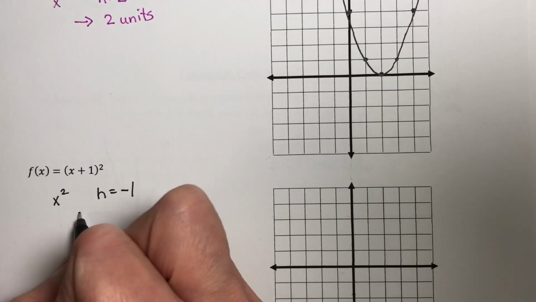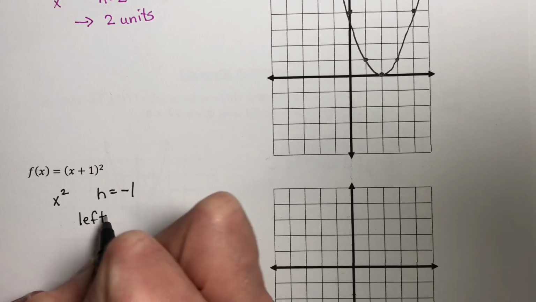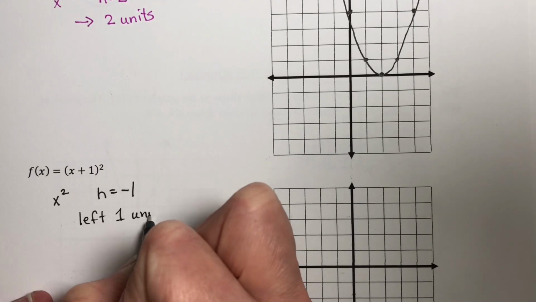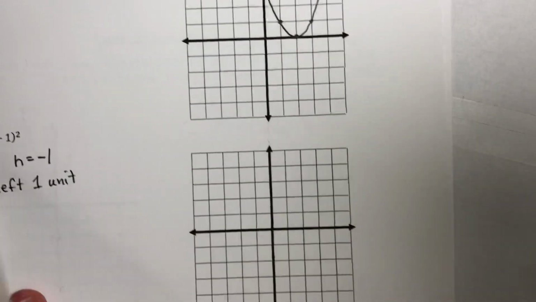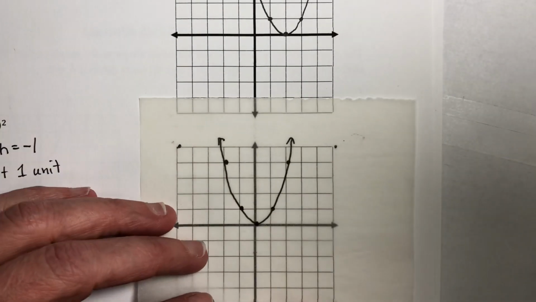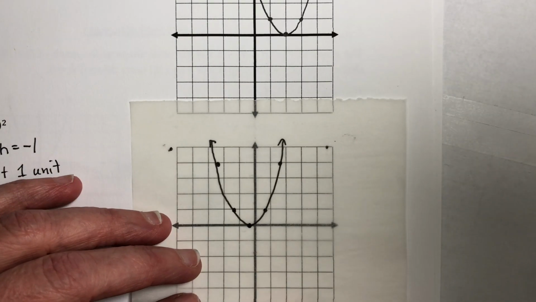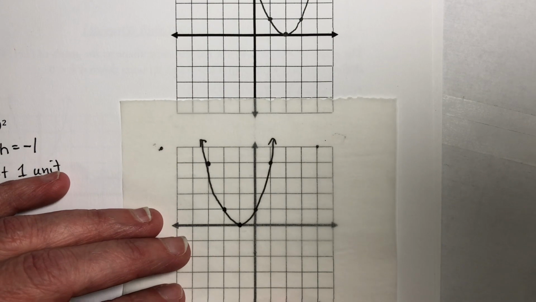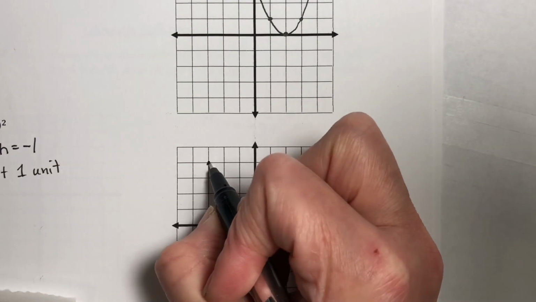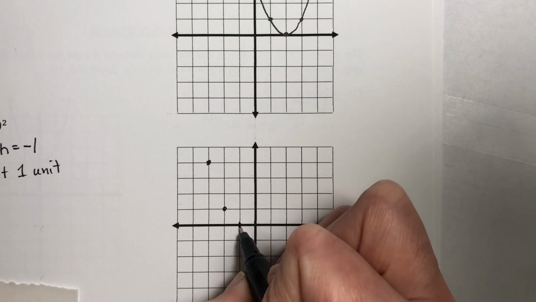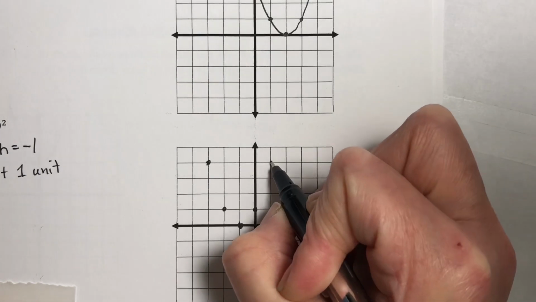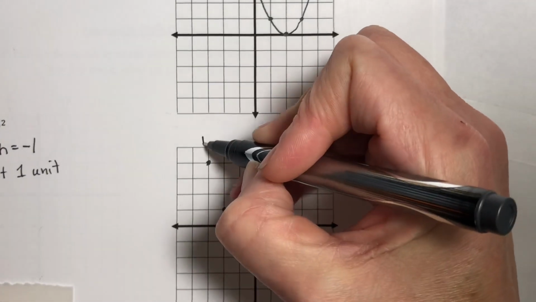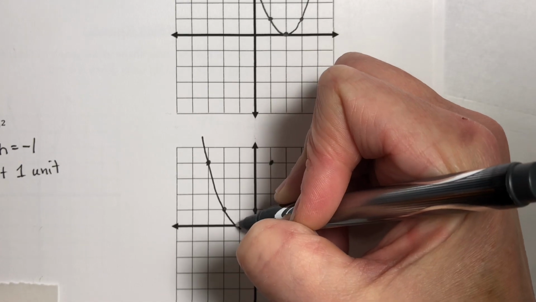So I'm going to go left 1 unit. So I start off with my basic quadratic and I move it to the left 1. So graph your 5 points and then connect them with as smooth a curve as you can.